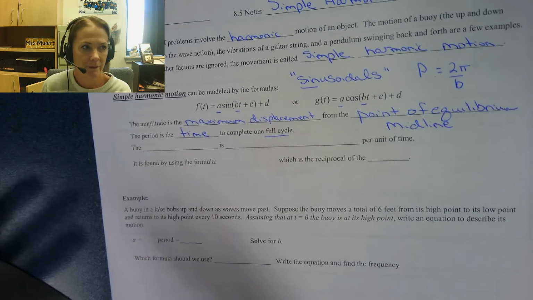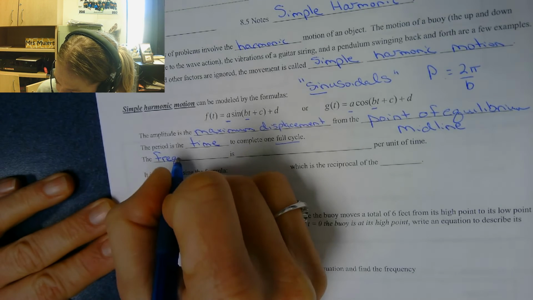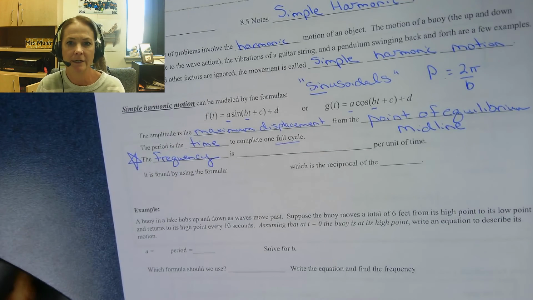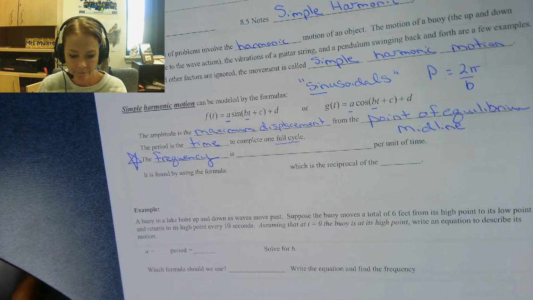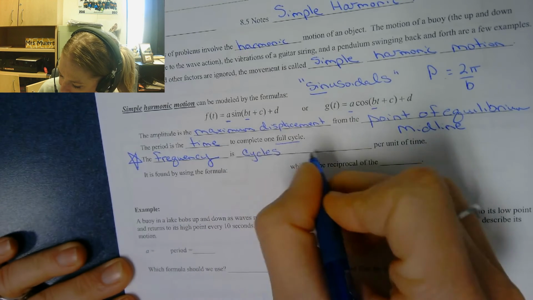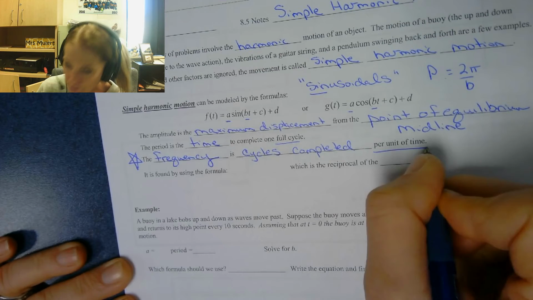And so then we have what's called the frequency. This is new, so you have a new little formula here. The frequency is basically the cycles completed per unit of time.